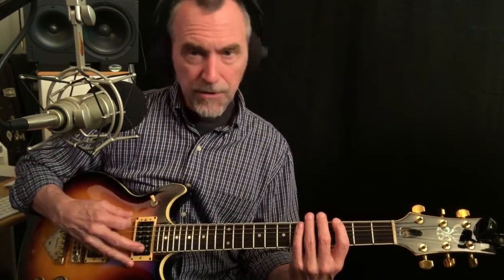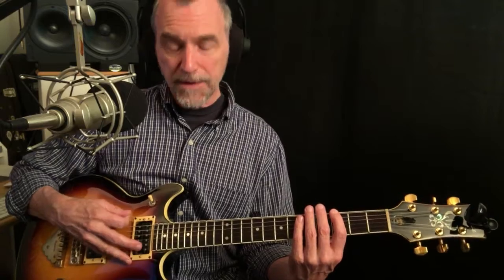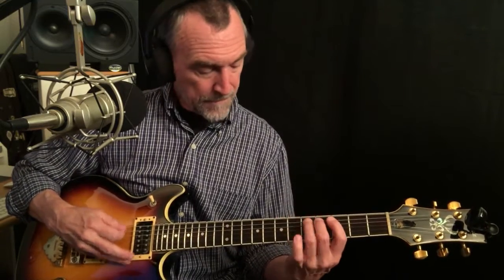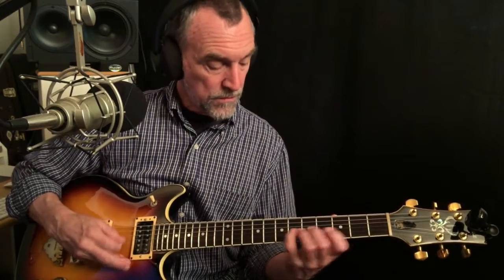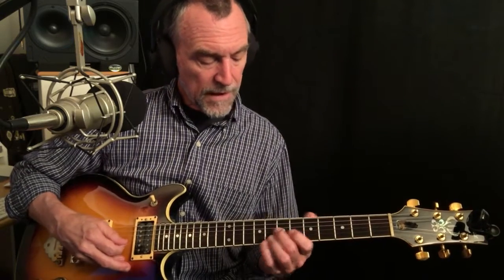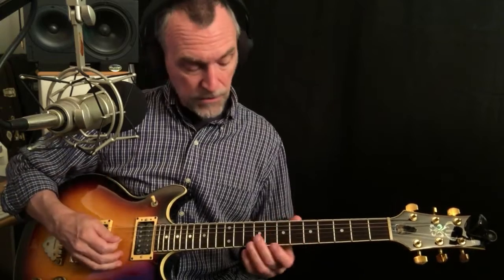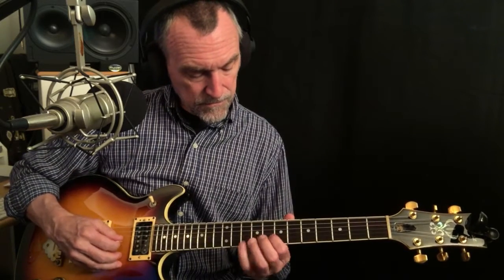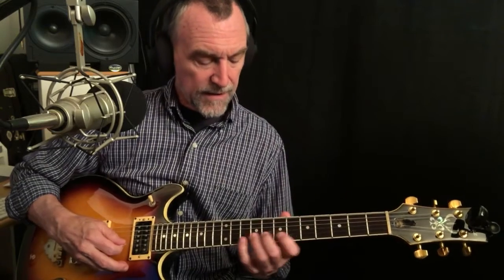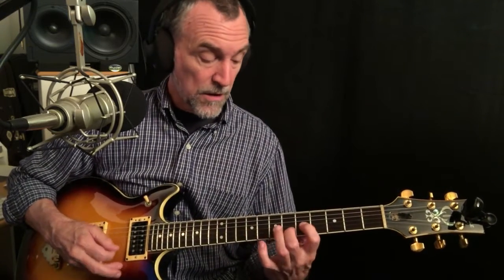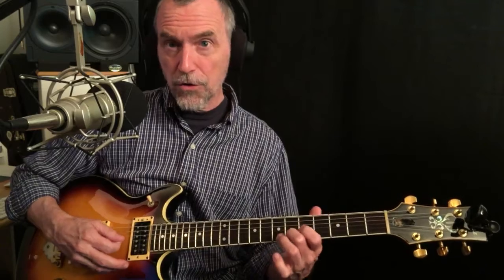So my picking, I'm almost always doing down, up, down, up, down, up picking. And a lot of these, particularly this concept, is not so much that you have a rhythm going, but also what note you are landing on. That would probably be a good one to do over this, landing on the 3rd and flat 7.